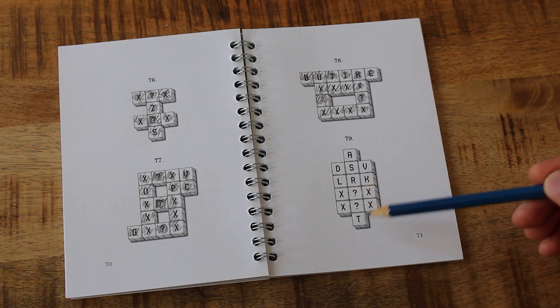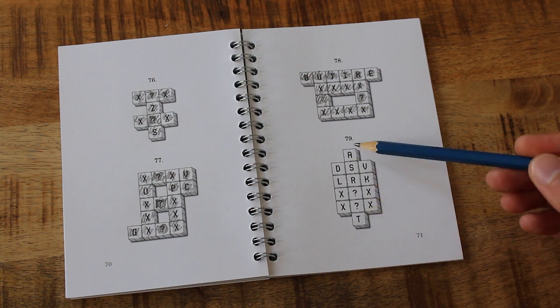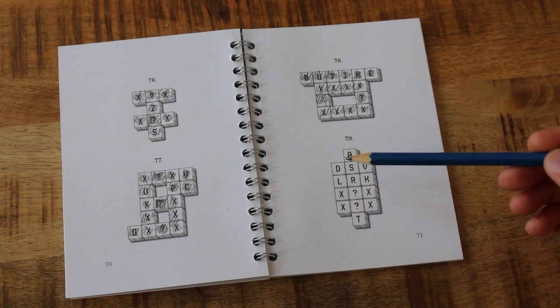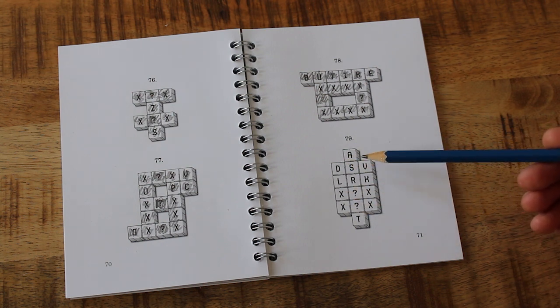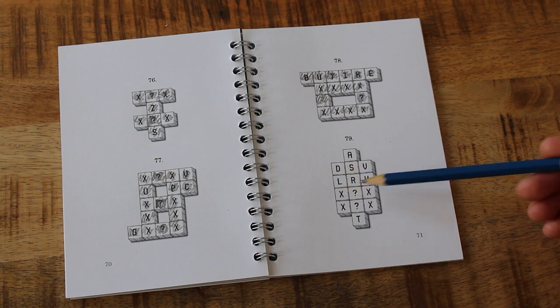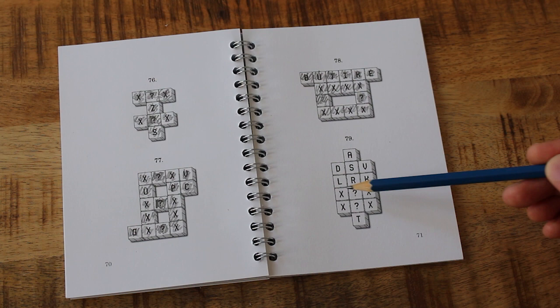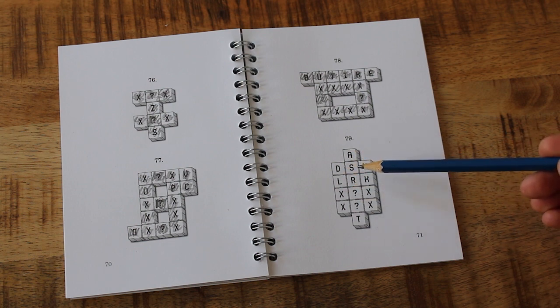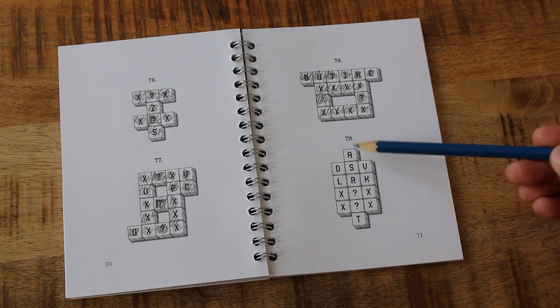We have a T. T and A are probably going to be at the end, right? We're going to be doing a tar to get rid of the X's. We've got D, S, V, L, R, K. So we have potential for a lock here, right? We do not have potential for a tlack, as far as I can tell, no.